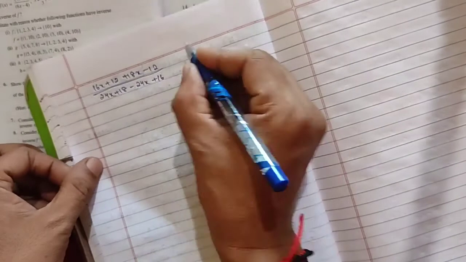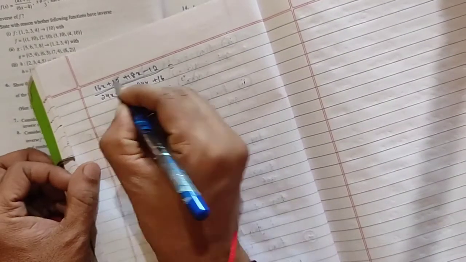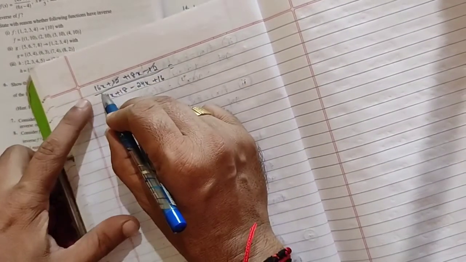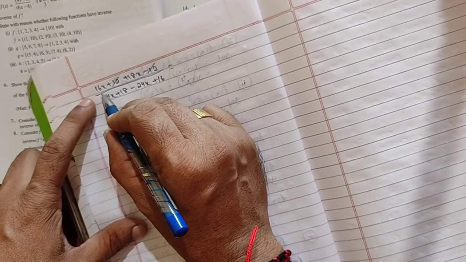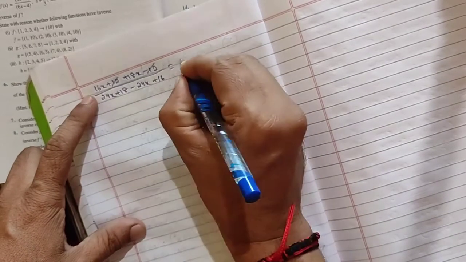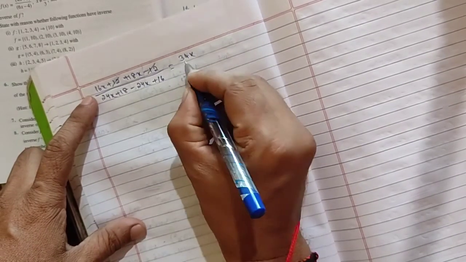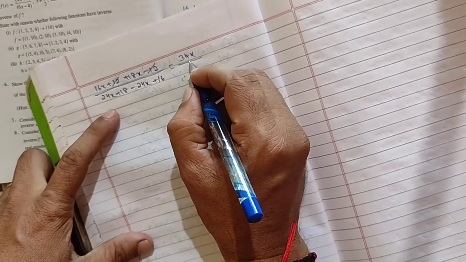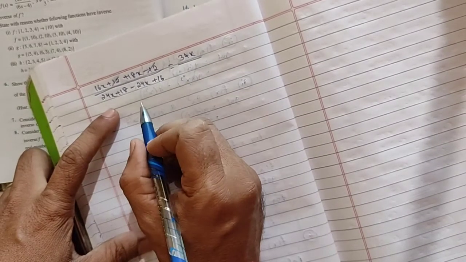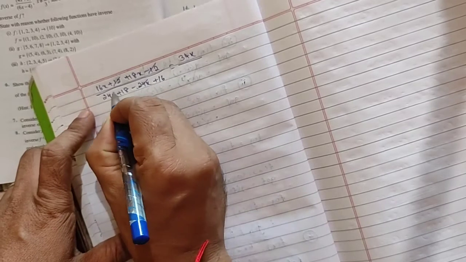Okay, so now we have to simplify it. Here plus 12 and minus 12 get cancelled. What answer are we getting? The answer is 34x divided by, then here 24 and 24 get cancelled.